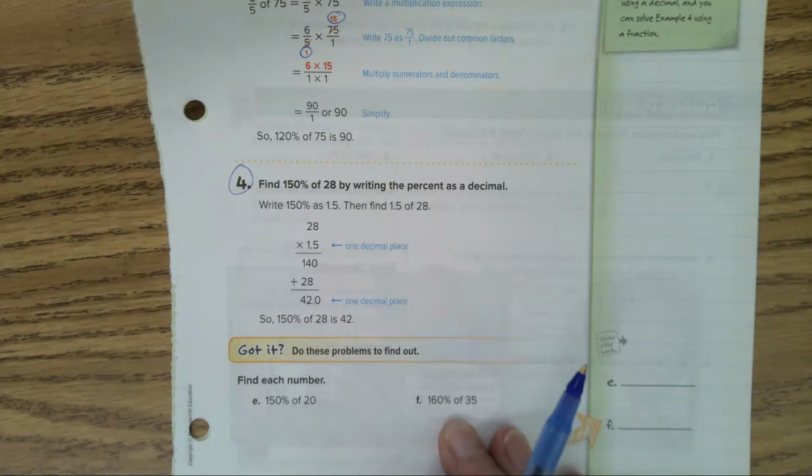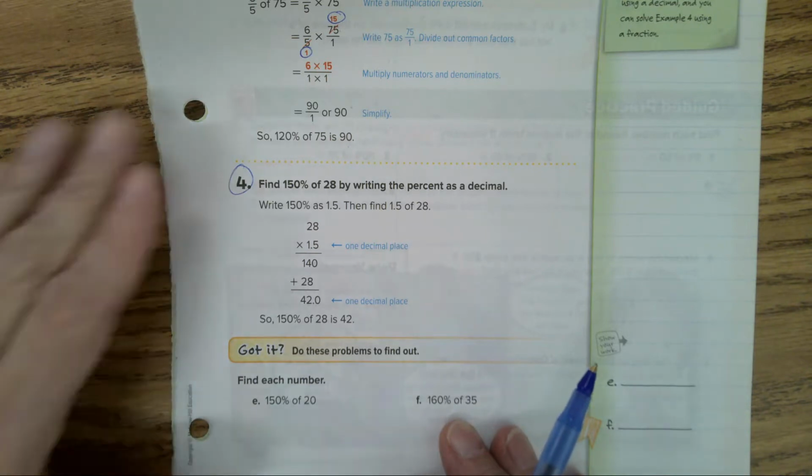Your book, we're going back to volume 1, is over there. Okay, someone can help you find your book there.